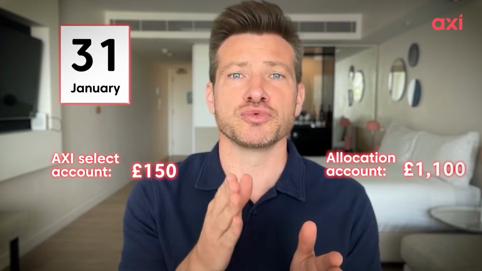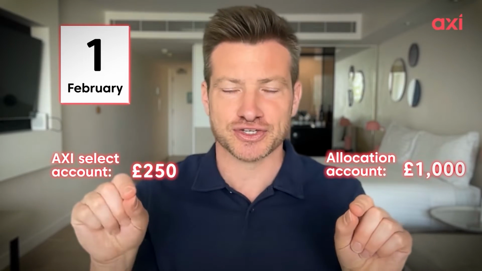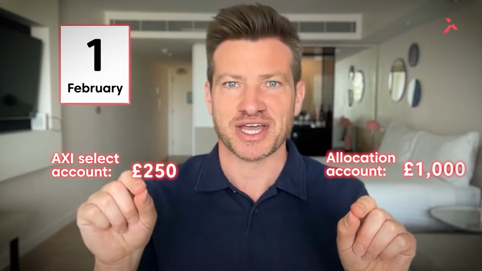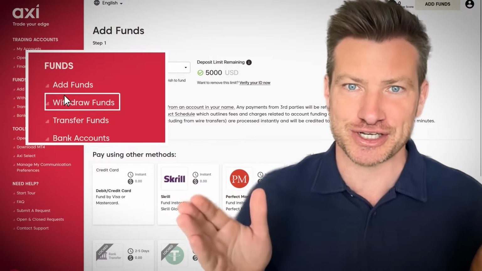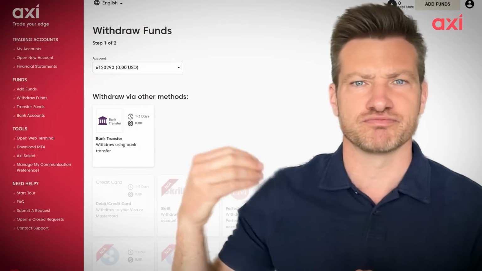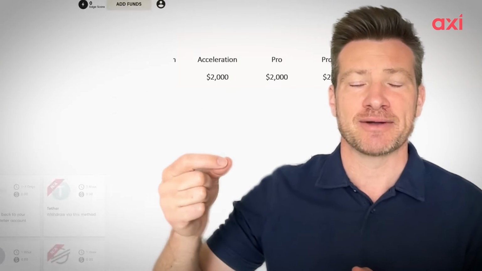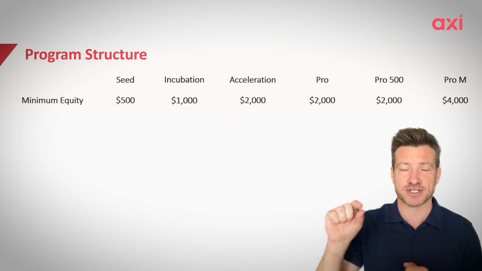Once you make profits in your allocation account, and you close all the trades by the end of the month, then on the first of the month, you will be paid your profit share from the allocation account into your Axi Select account. And if you want to withdraw your profits, congratulations, you made some money. If you want to withdraw that like a salary or a bonus, then make sure that you still keep the minimum balance in your Axi Select account.